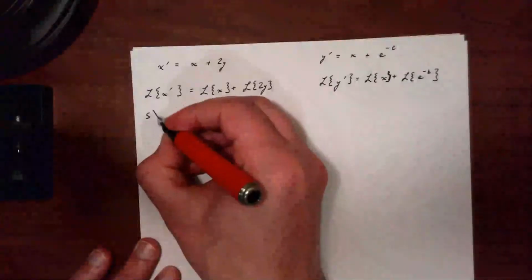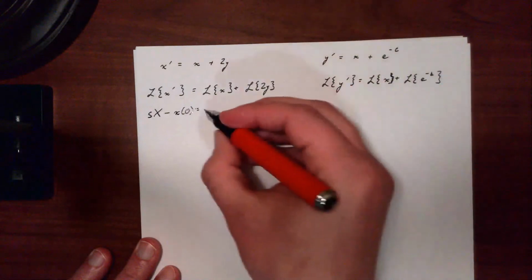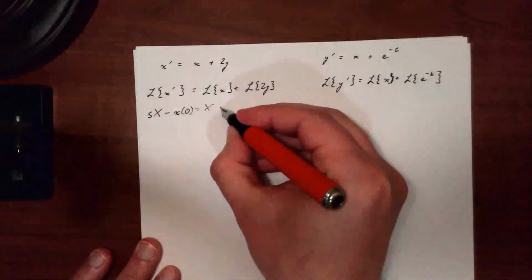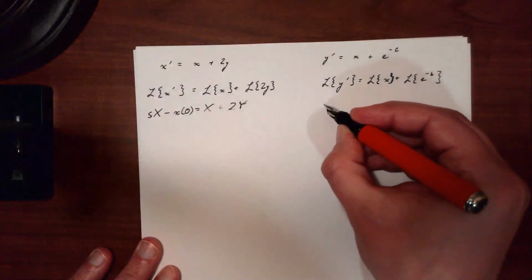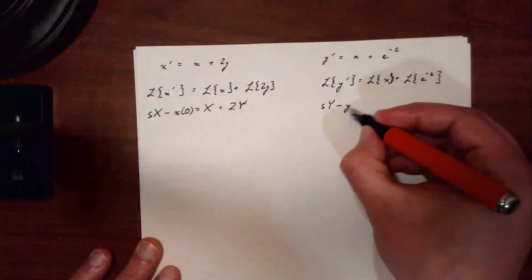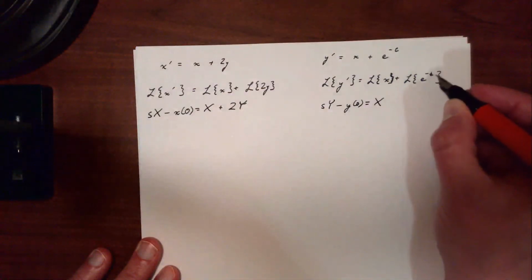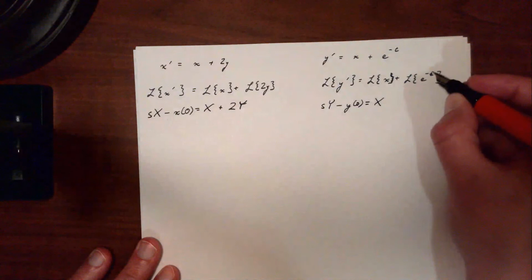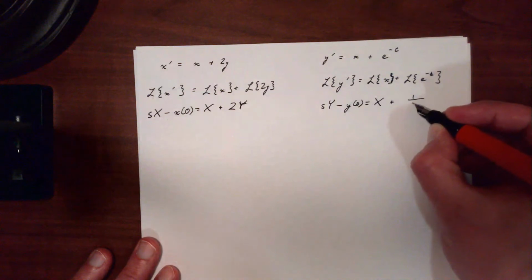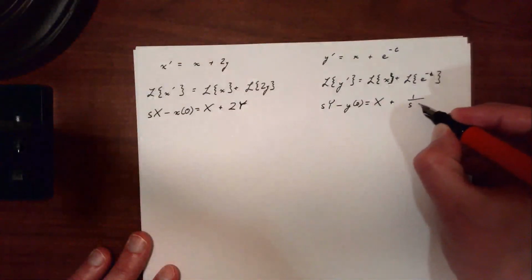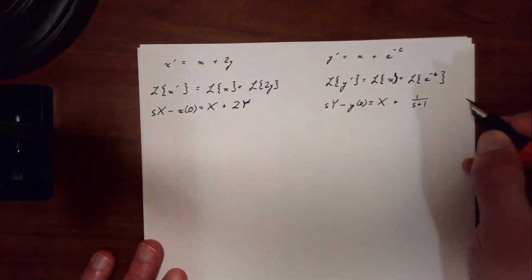So this is going to be s times capital X minus x of 0 is going to equal capital X plus 2 times capital Y. Over here, we're going to have s times capital Y minus y of 0 is equal to capital X. Here, this is where a equals negative 1, so this is going to be plus 1 over, so it's s minus a, so s plus 1. That's what we'll have over there.